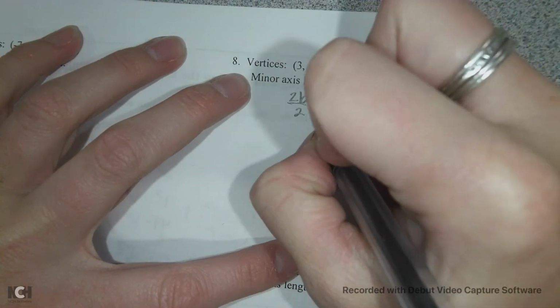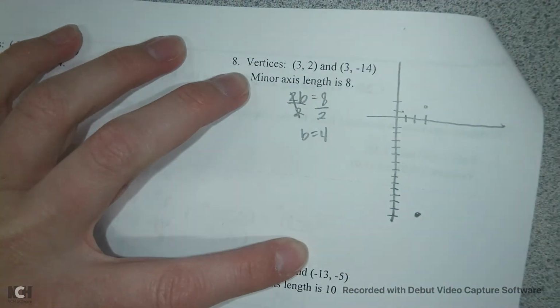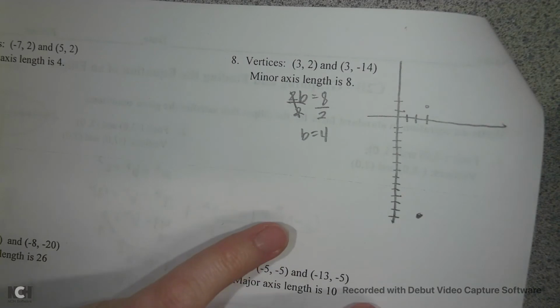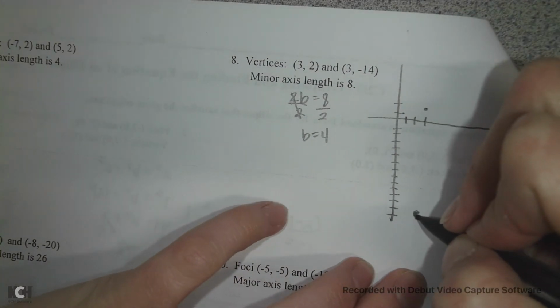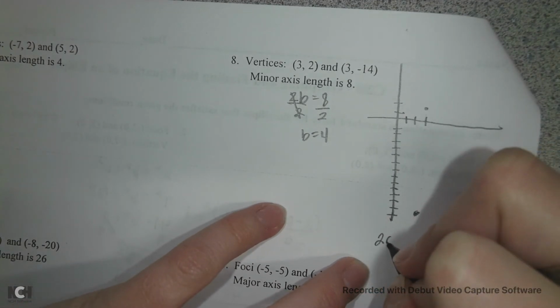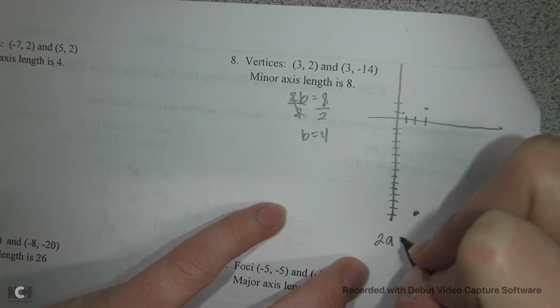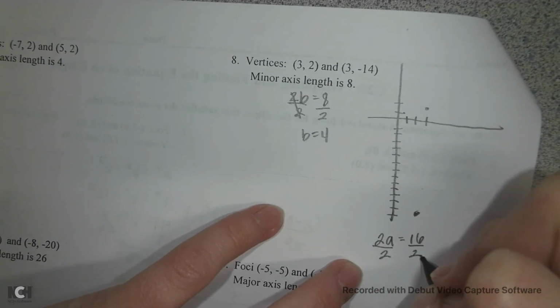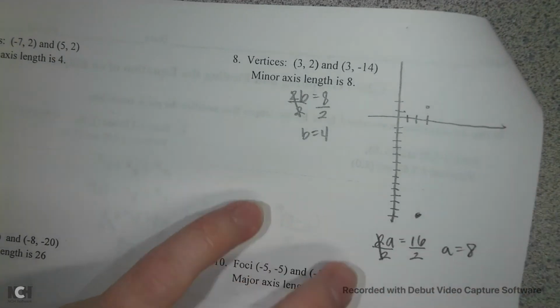Divide by 2, and b is equal to 4. And then we can also figure out a. I guess we don't need to use the Pythagorean theorem because the vertices span 16, so 2a is equal to 16. Then divide each side by 2, and a is 8.